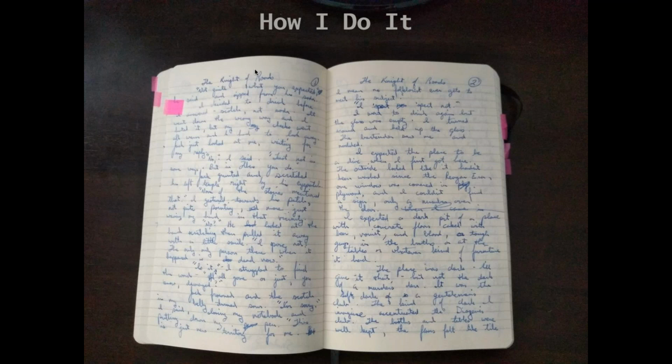But I started it by writing it out by hand. Because I'm kind of pretentious, I like using Moleskine notebooks. I like the look of them. I like the feel of them. I also like using fountain pens. And so I like the romance of writing to some extent, and there's a certain fun to it for me. And so I find writing it out by hand helps me a great deal.